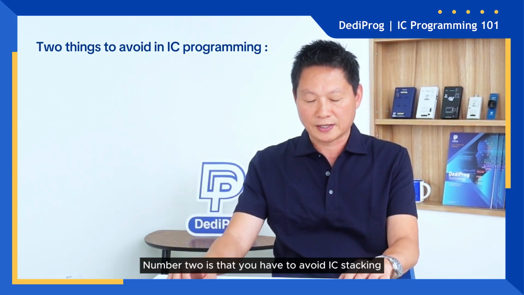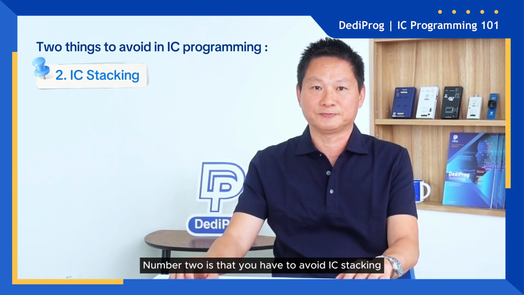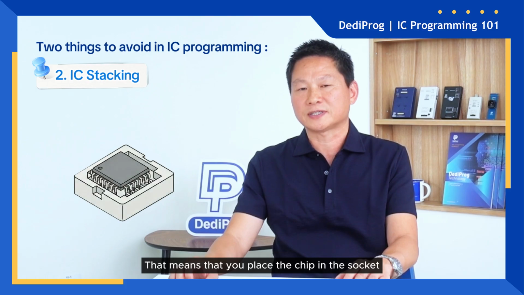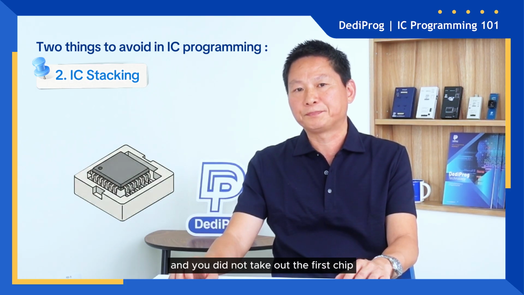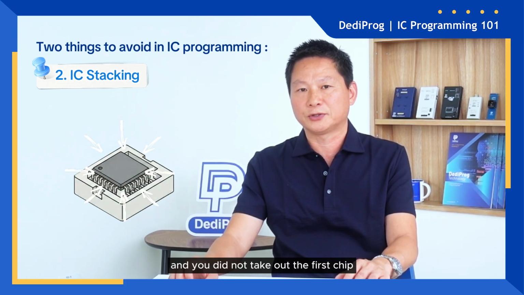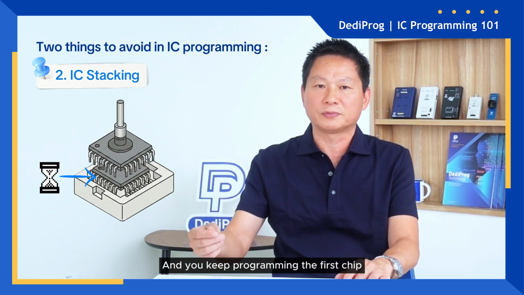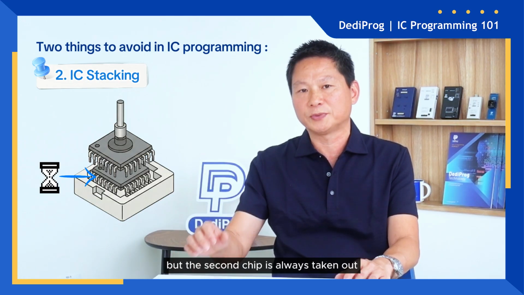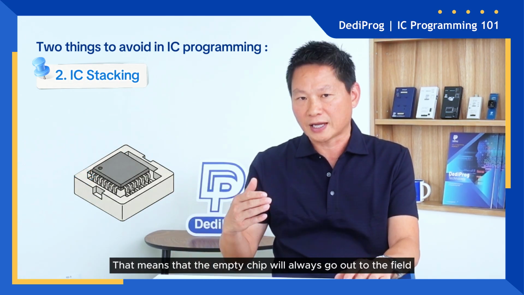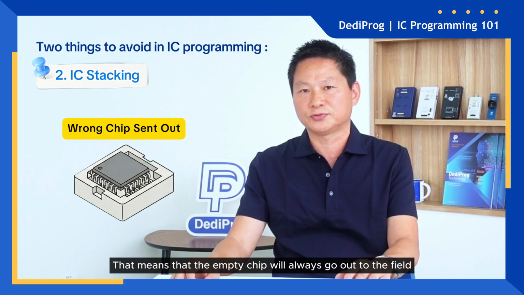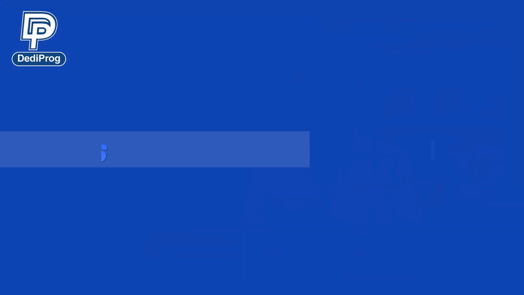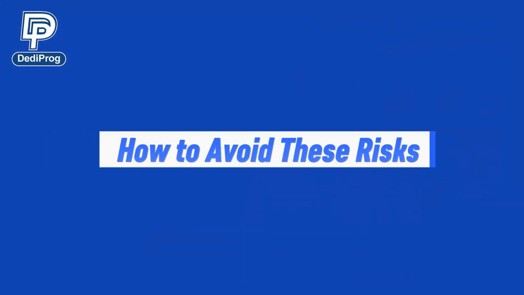Number two is that you have to avoid IC stacking. That means you place the chip in the socket, and you did not take out the first chip, but you place the second chip on top of the first chip, and you keep programming the first chip, but the second chip is always taken out. That means the empty chip will always go out to the field. So I will be talking about how to avoid these two major risks.